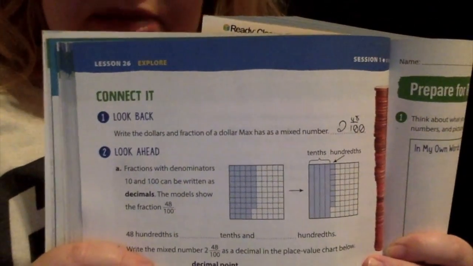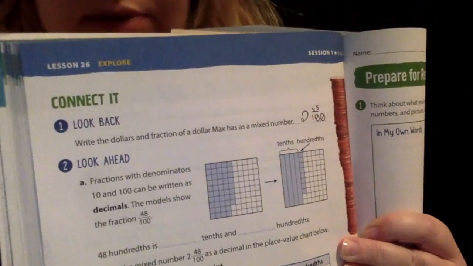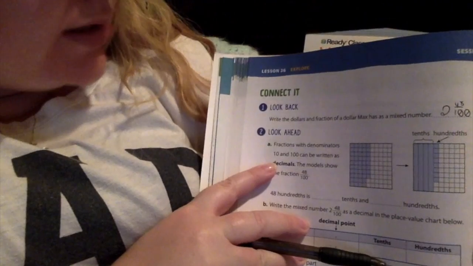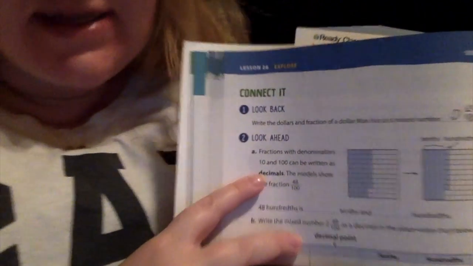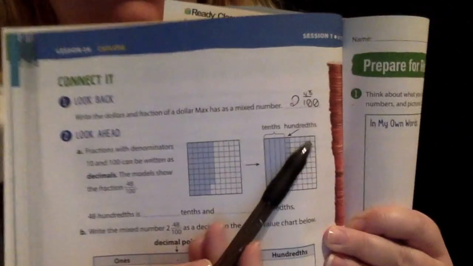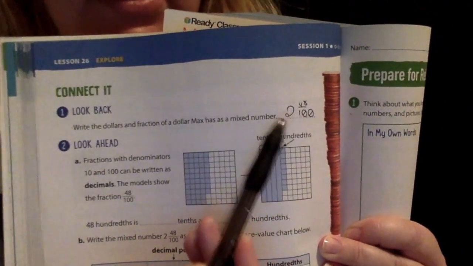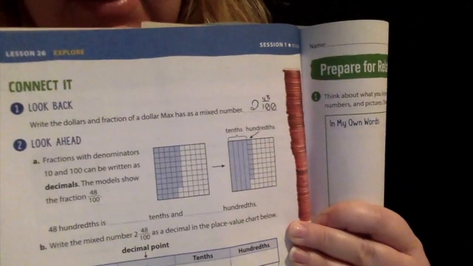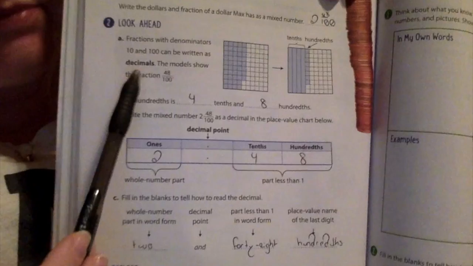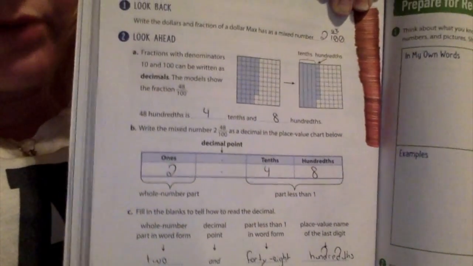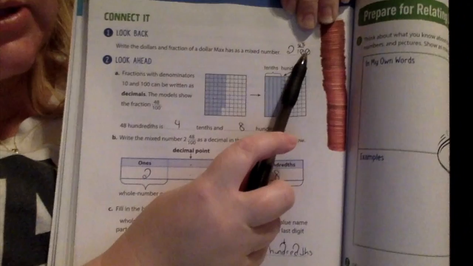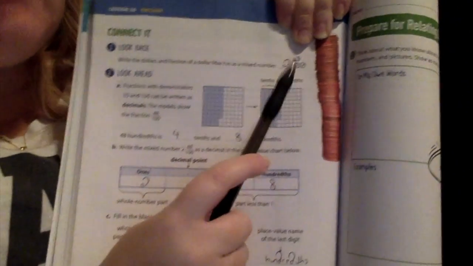So now it's asking me to look back at my previous problem, what I just did on the other side, and essentially tell them what the dollar and fractions of $1 Max has in a mixed number. We already did that. Remember, a mixed number is a whole and then a fraction, so 2 and 48 hundredths. All right, now I personally feel like B should come before A, so that's the way that I'm going to explain it to you.